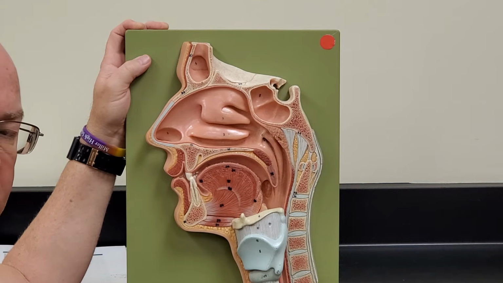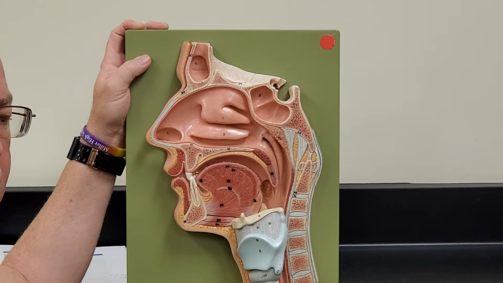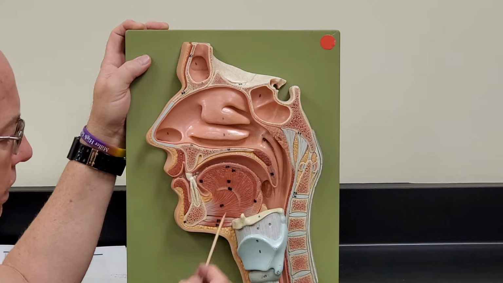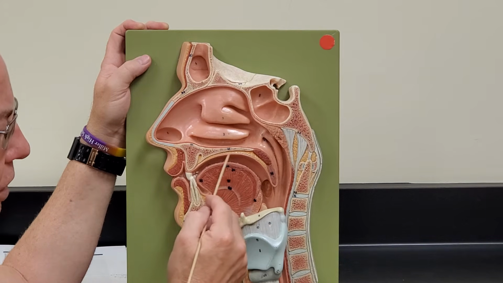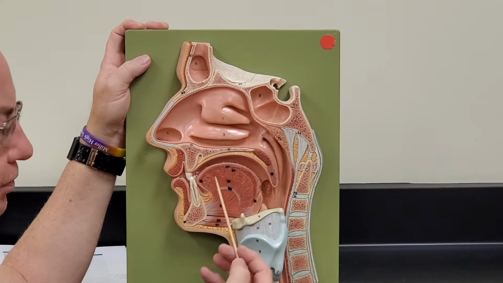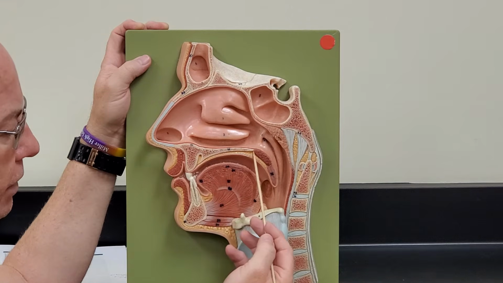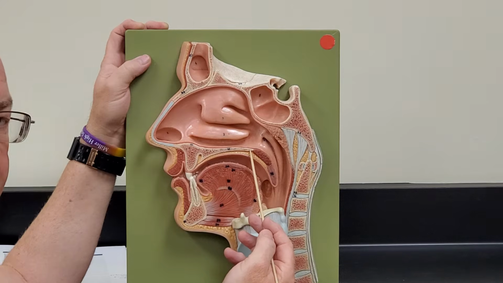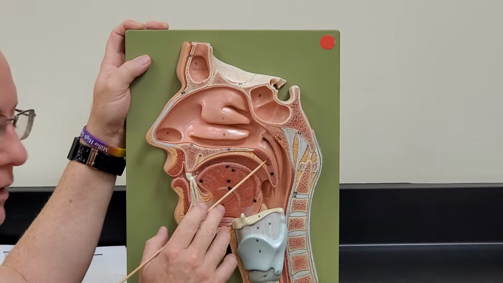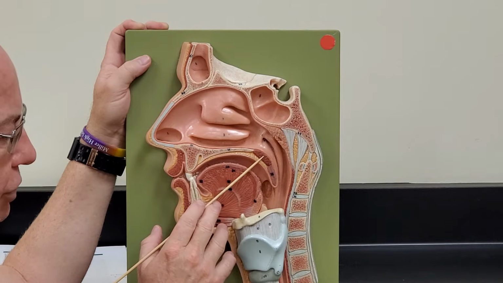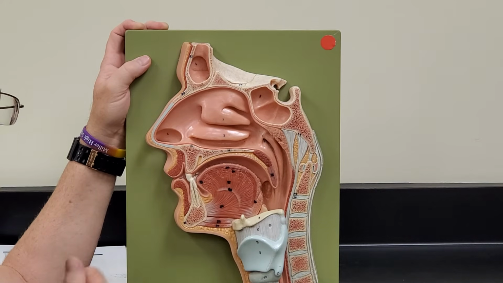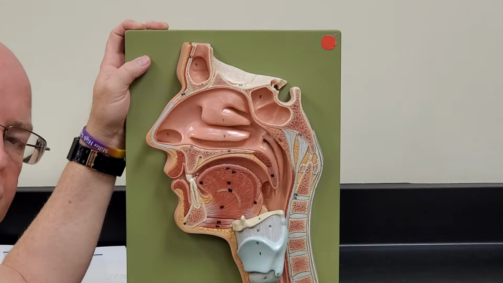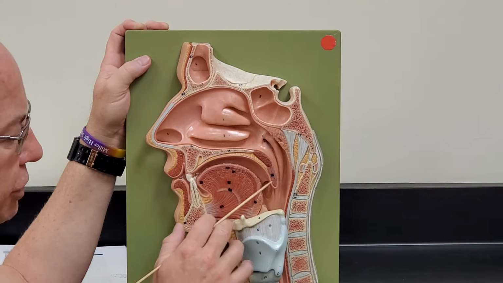The oral cavity, by the way, is also known as the buccal cavity, B-U-C-C-A-L. Some people even say buccal cavity. The oral cavity and the nasal cavity are separated by this border called the palate. Wherever there is bone here is called the hard palate. This would be the soft palate where there's some muscle tissue, and then the tip of the soft palate is a structure called the uvula. It's the little punching bag that hangs in the back of your throat. So that's the uvula.